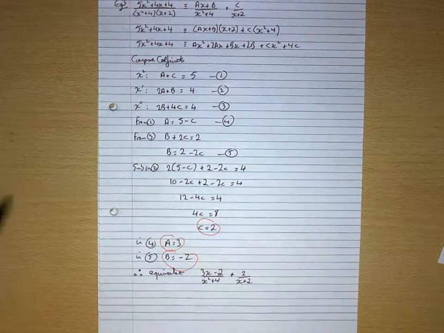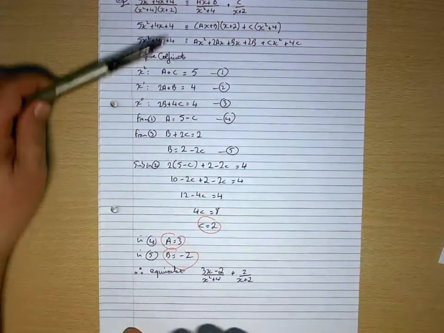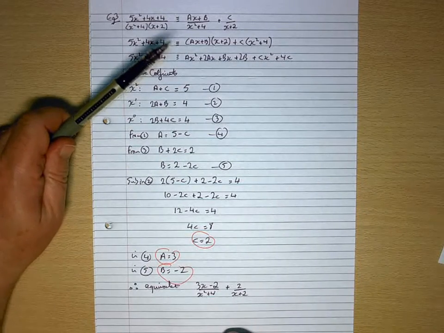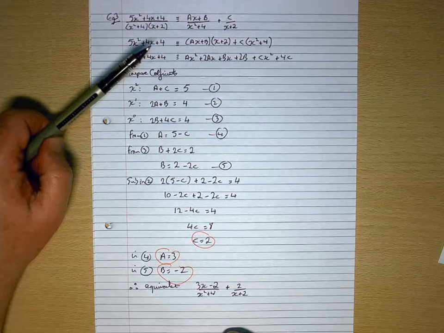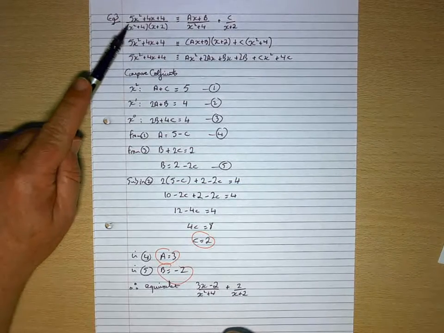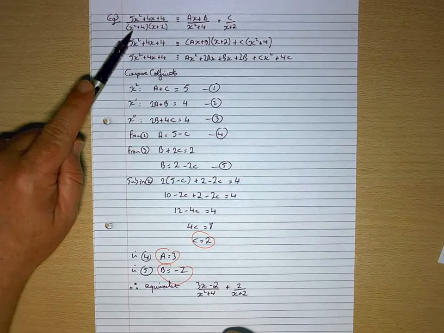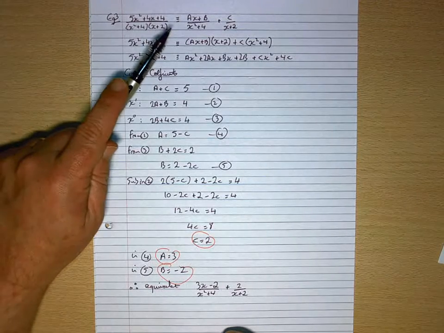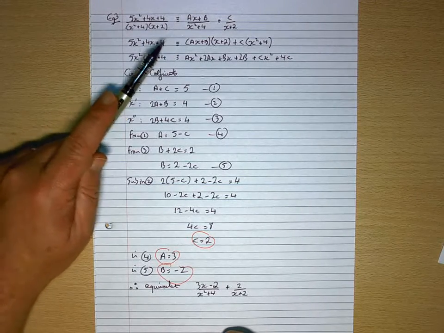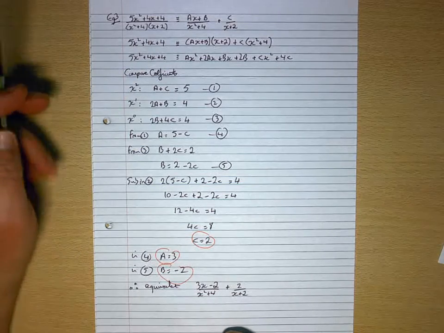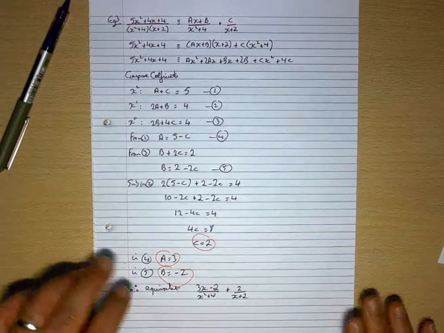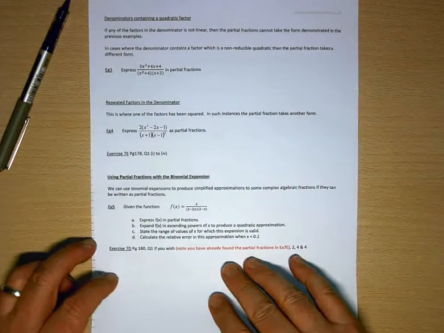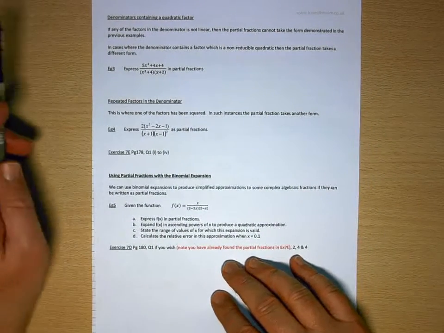Job done. So the method is the same, it's just the starting point that changes, and you have to recognize that I have that internal x squared in there. It's a quadratic factor, therefore I need to have the ax plus b over that quadratic part. So back to the notes.